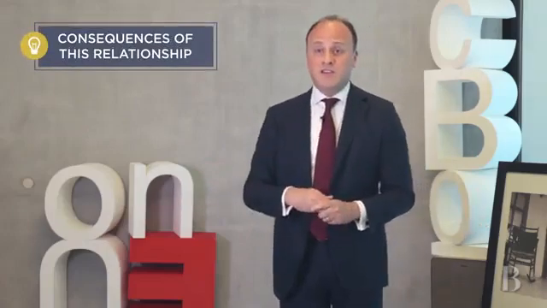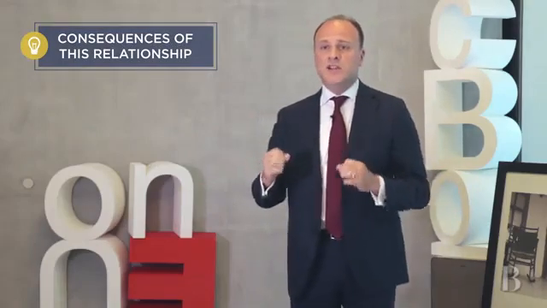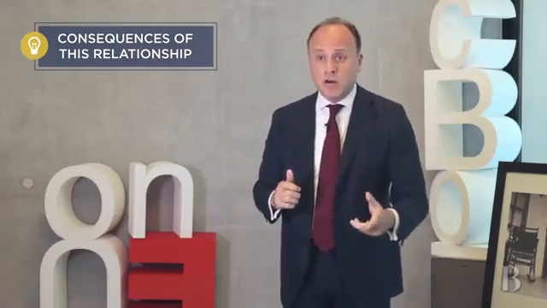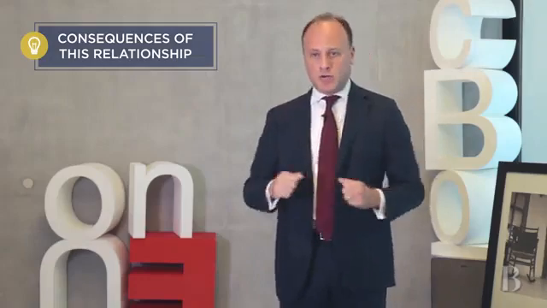But the consequences of this very simple deal, which is based on a company and on the private equity investor, are very important. The first consequence: the private equity investor is not simply a financer like a bank giving loans, but the private equity investor is also a shareholder.